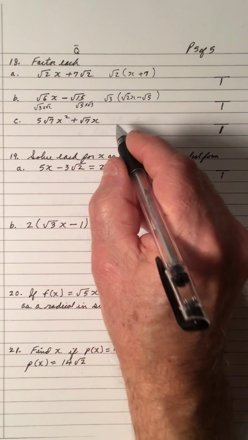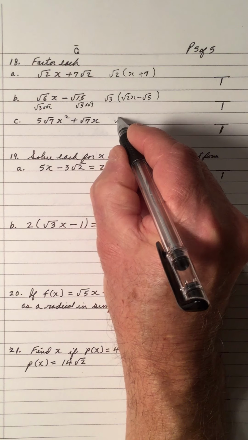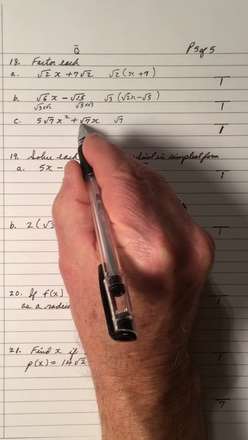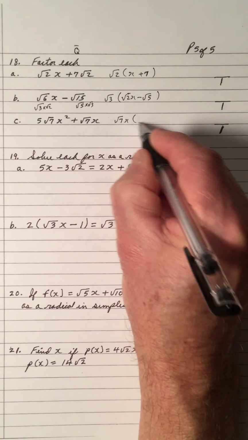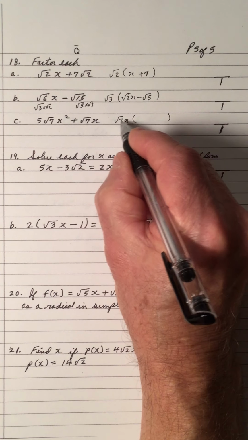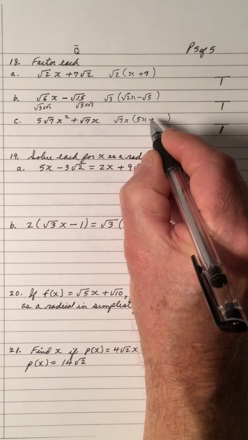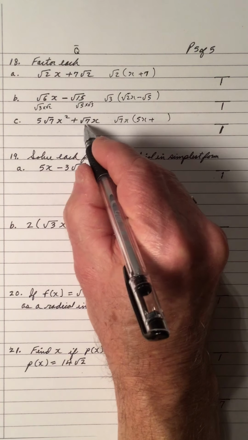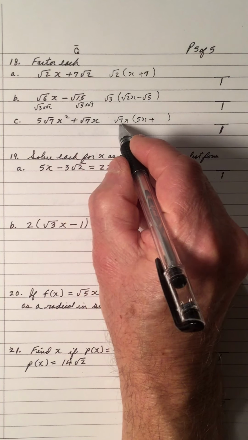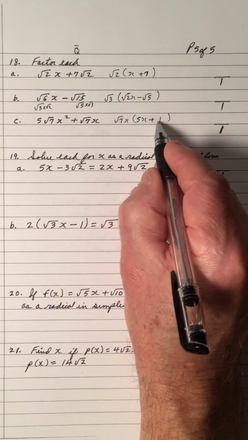And in this one, I see a root 7 that's in both terms, and I see an x. So 5 root 7x squared divided by root 7x is 5x, plus 7 root 7x divided by root 7x is a plus 1. Notice there's 2 terms here, so it has to be 2 in here.